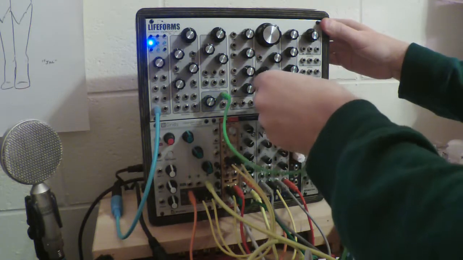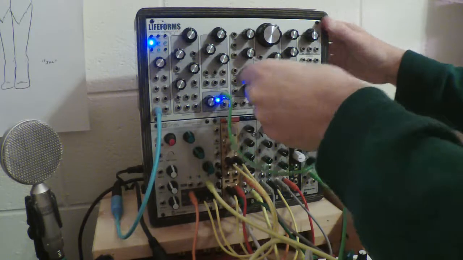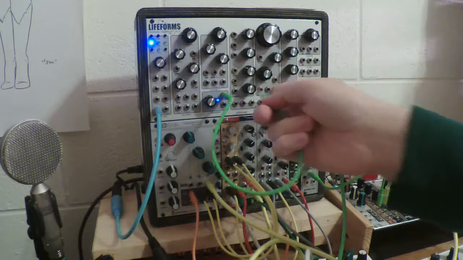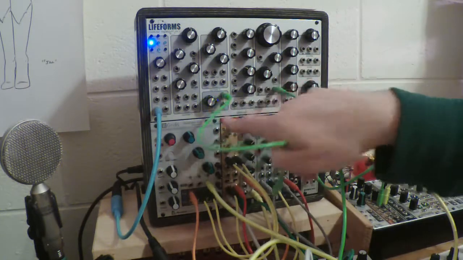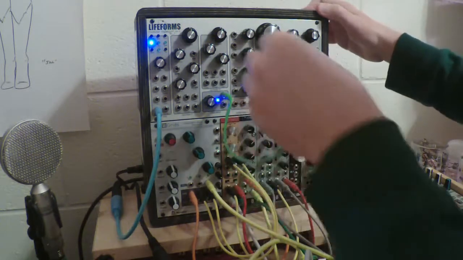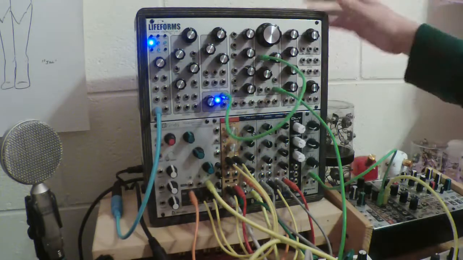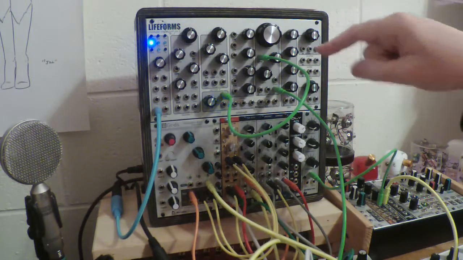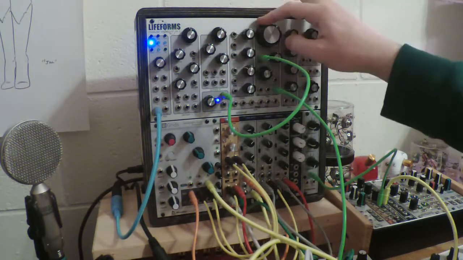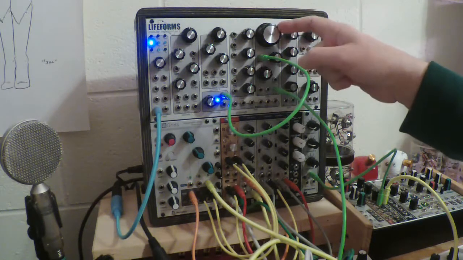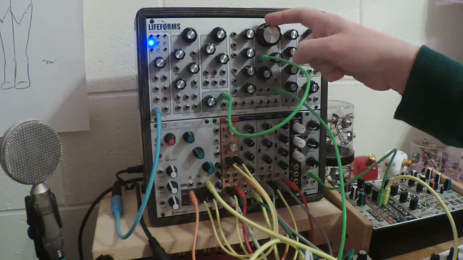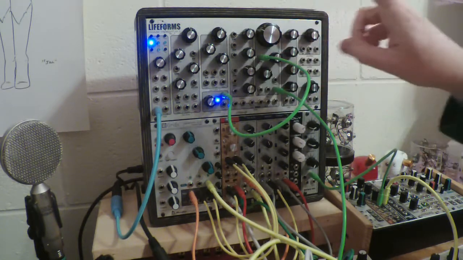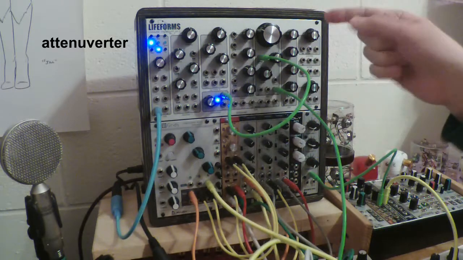I'm going to take a signal out of the low pass. That's the output coming out of the filter. And we can take this LFO here and patch it to the frequency CV. And now that is controlling the cutoff frequency of the filter. And it'll control it relative to the position of that knob. And then this here is an attenuverter. It attenuates and also inverts.